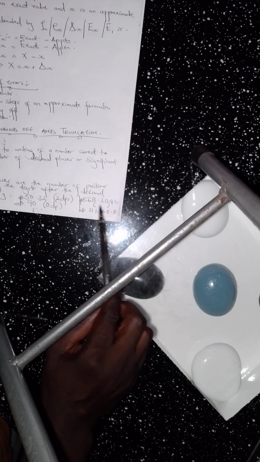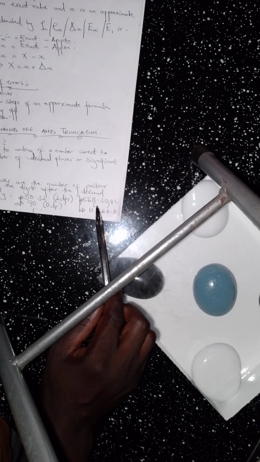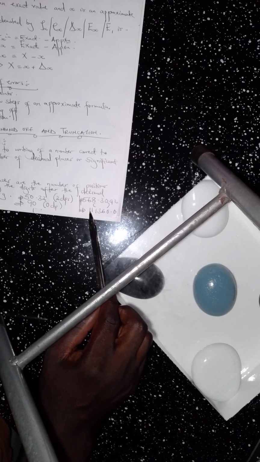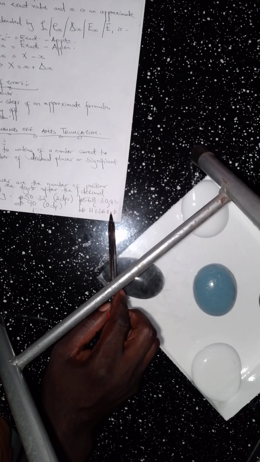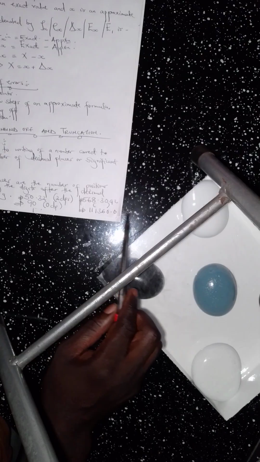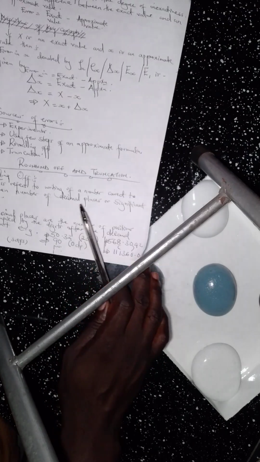You will think about 568.3042 and you write the number of decimal places which are there. You also think about 111,360.0 and you write the number of decimal places which we shall find there.